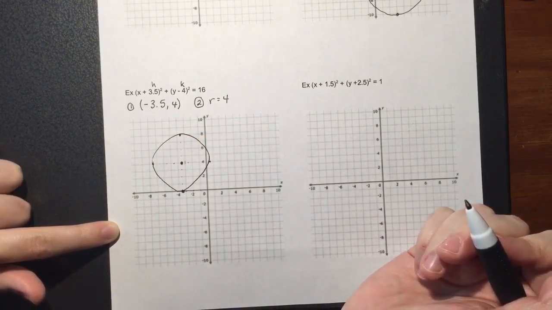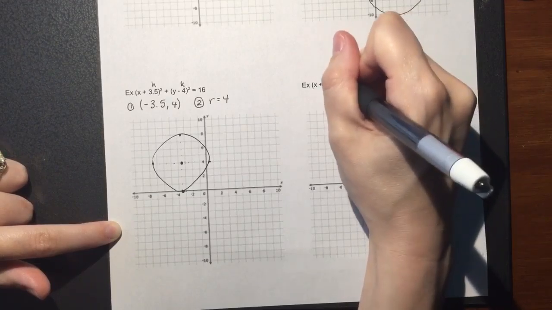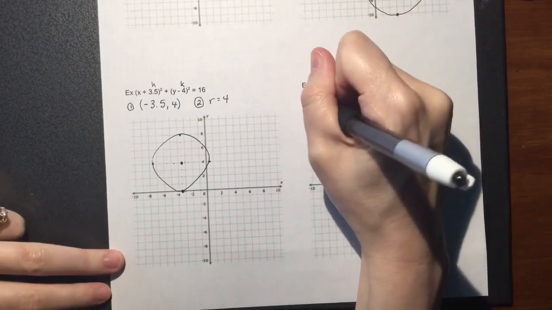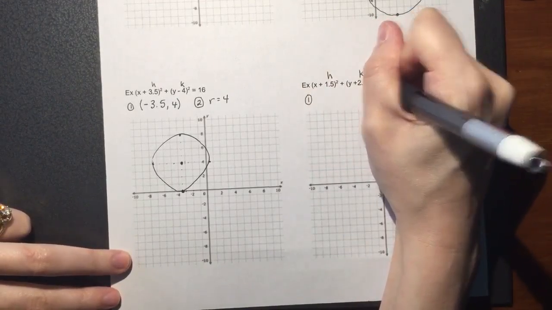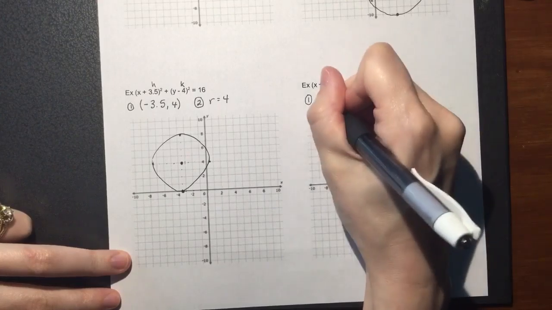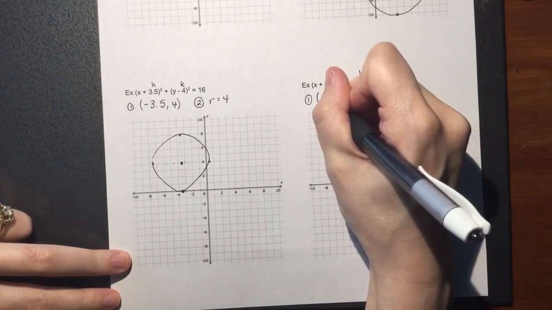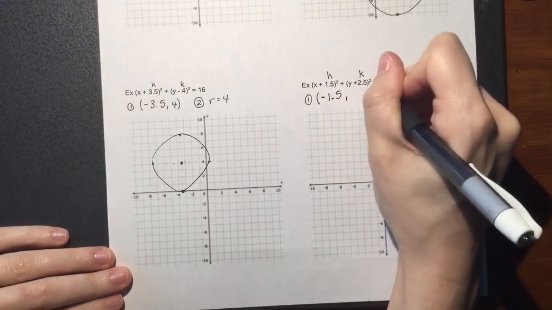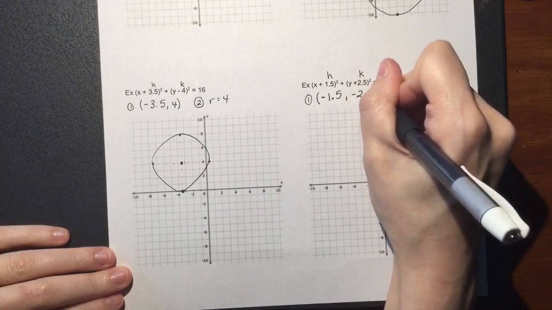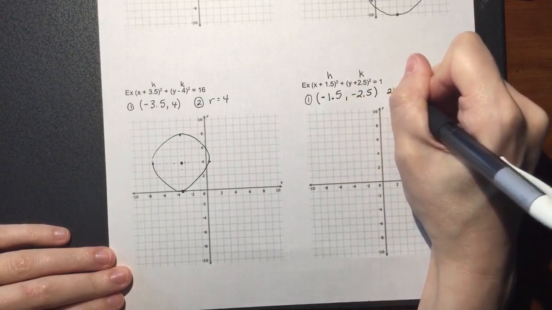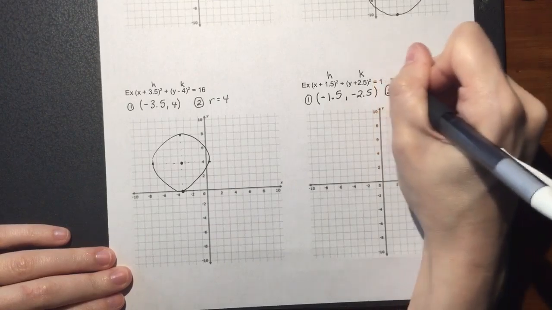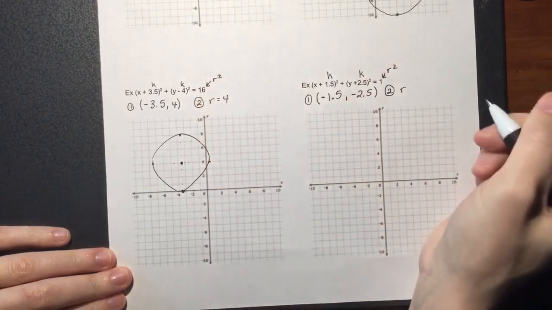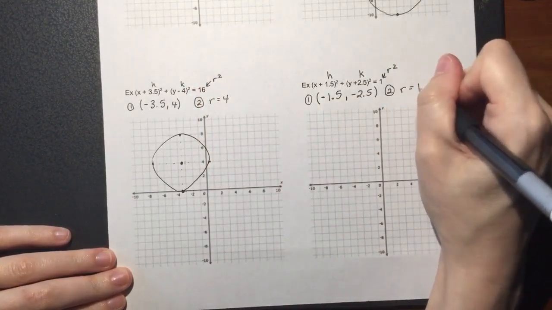And then looking at the last one, they want us to graph the circle. In order to graph the circle, you have to have two things. First thing you have to have is the center. You get that from your h value and your k value. So looking at this one, remember to do the opposite of what's in the parentheses. So opposite of a positive 1.5 is a negative 1.5. And then opposite of a positive 2.5, negative 2.5. And then the second thing you need is the radius, and the radius comes from that value right there. That's our r² value. And then the square root of 1 is 1.